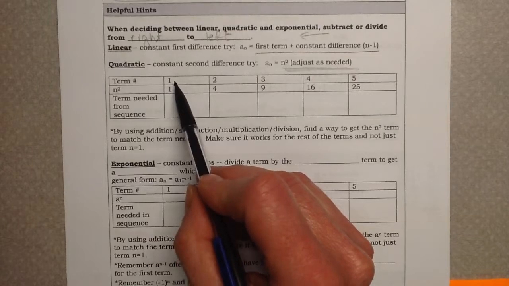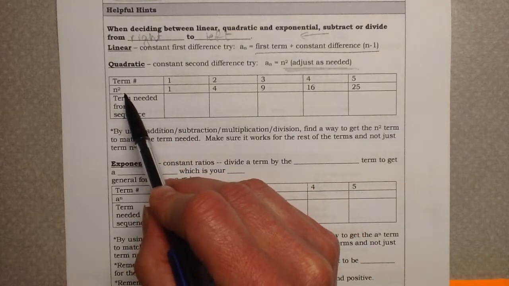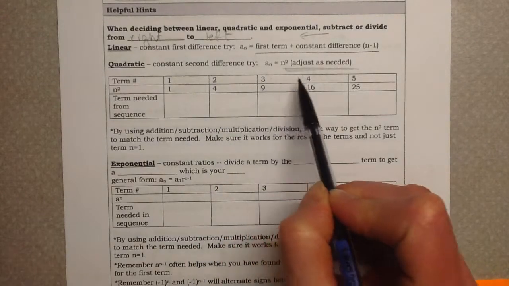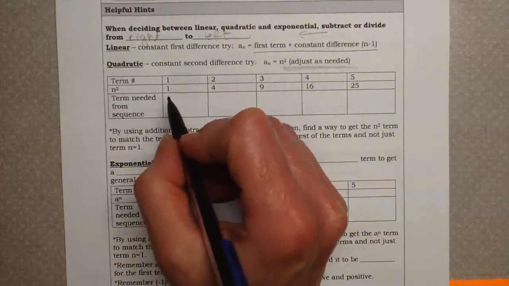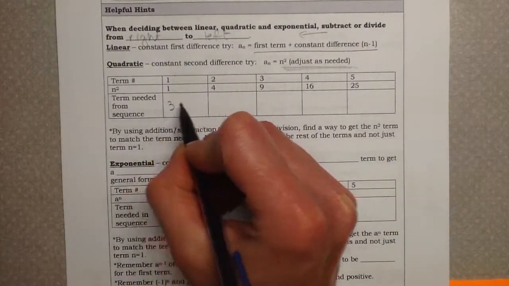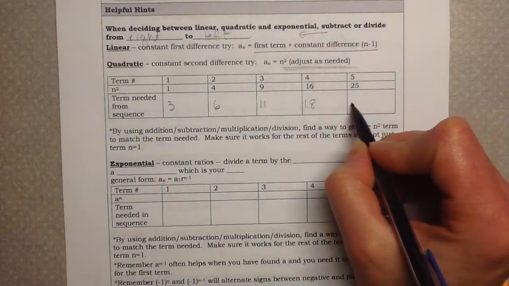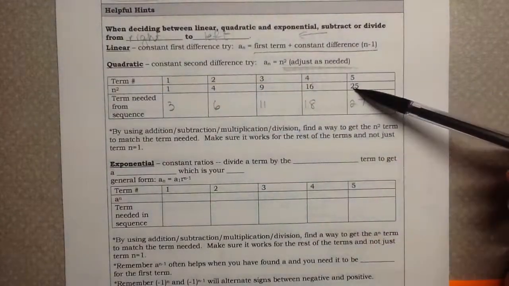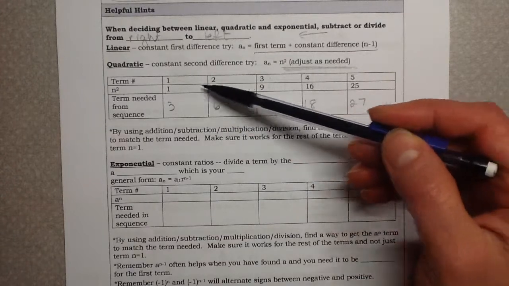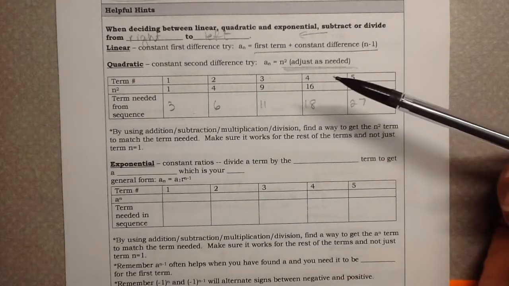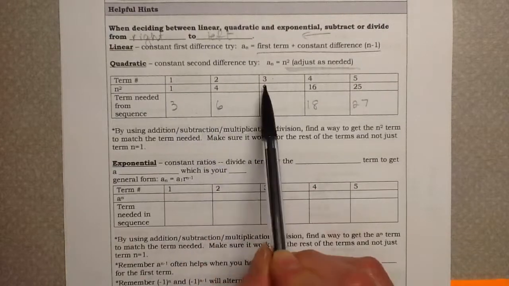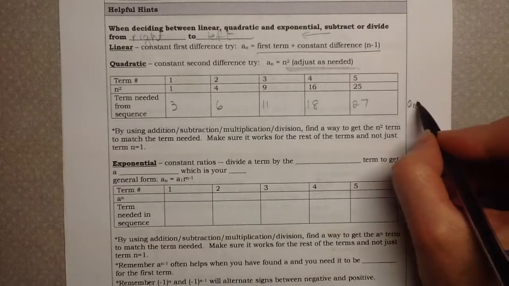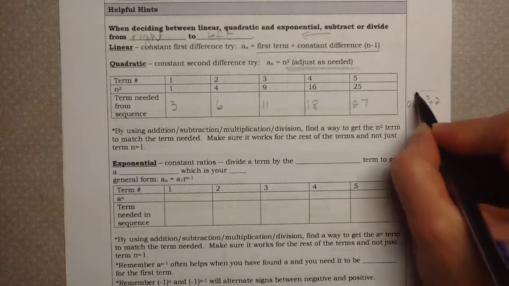So let's see, we have this here. If we just do n squared, we're going to get the first term we square, the second term we square, third term we square, fourth term we square. But let's say our terms that we want are 3, 6, 11, 18, and 27. Well, we know that when we square it, we can get these values. So now we just need to check and see, well, how can we get from here to here? What are we doing to each value? Well, it looks like we're adding 2 here, adding 2 here, adding 2 here, adding 2 here. So our rule could be a sub n equals n squared plus 2.